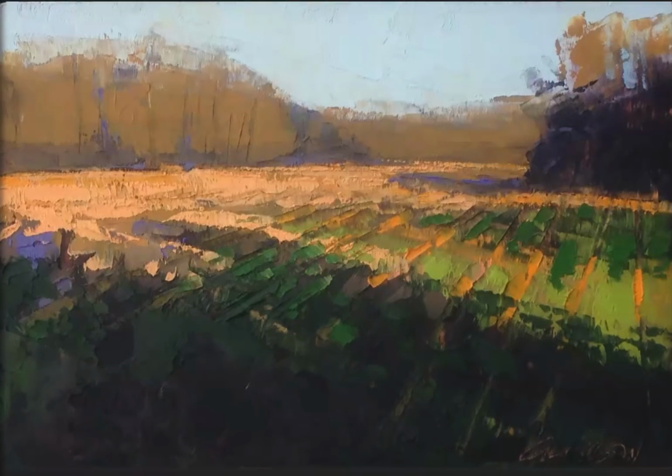So the first thing to think about that makes a good composition is that it's visually interesting, so that it holds the viewer's attention and leads the viewer's eye around the entire picture plane.